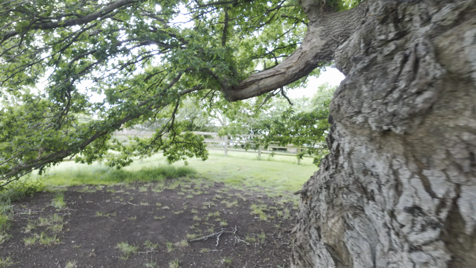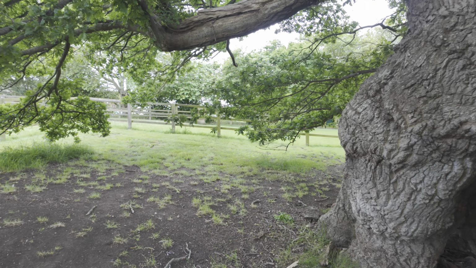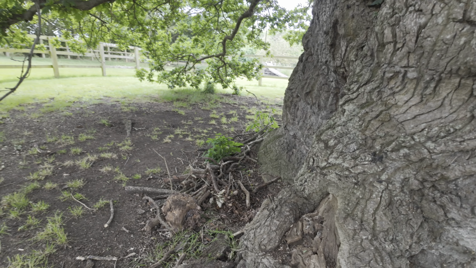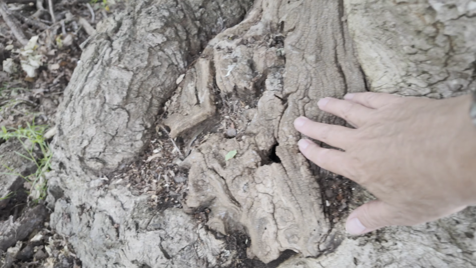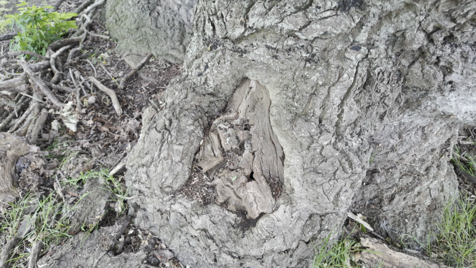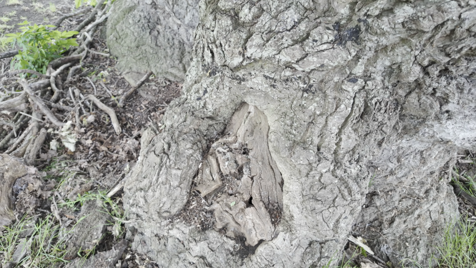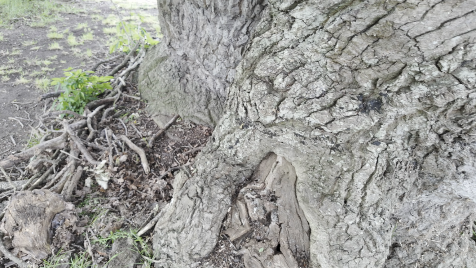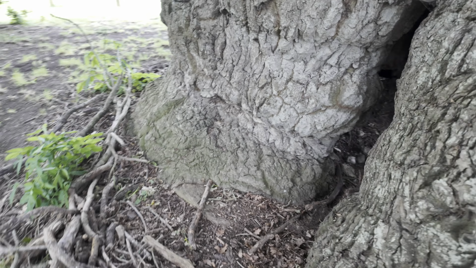The second process is through the bark being damaged. So the farmer tells me that this is actually pig damage here, and so the bark has been removed and the material underneath has been exposed, and then fungi, etc., can get in.